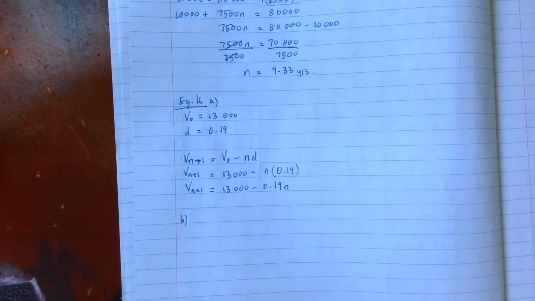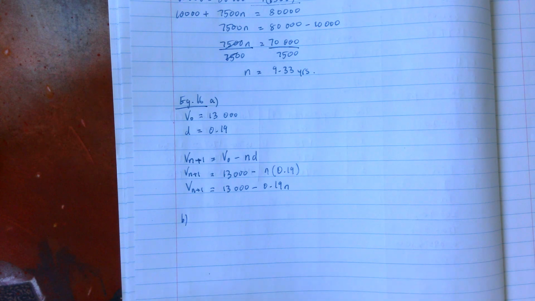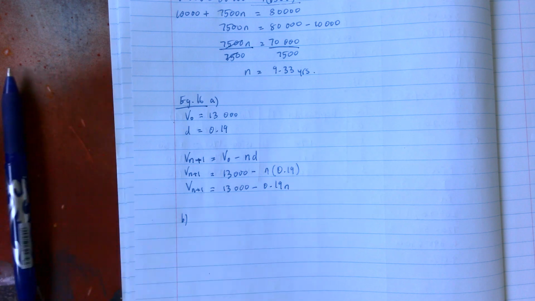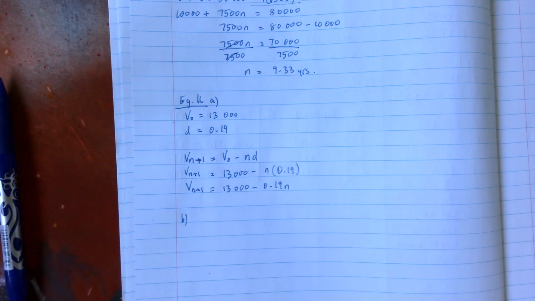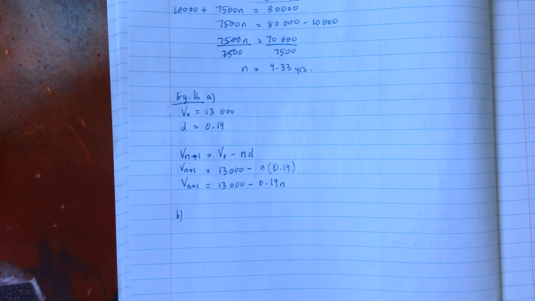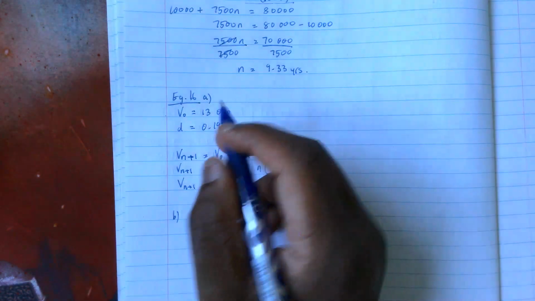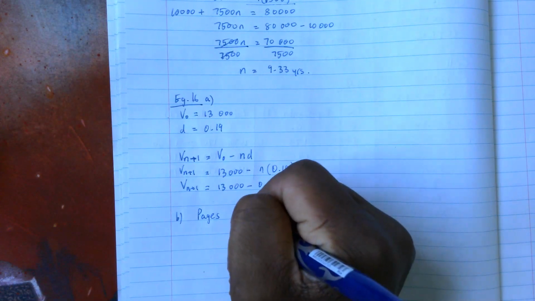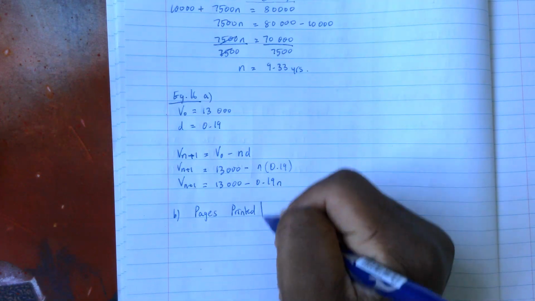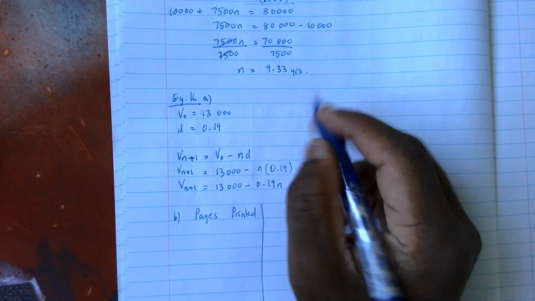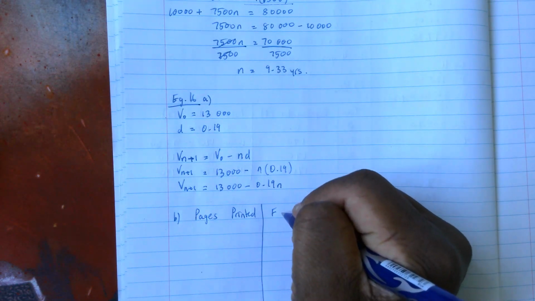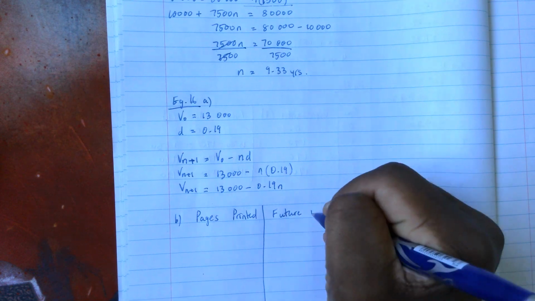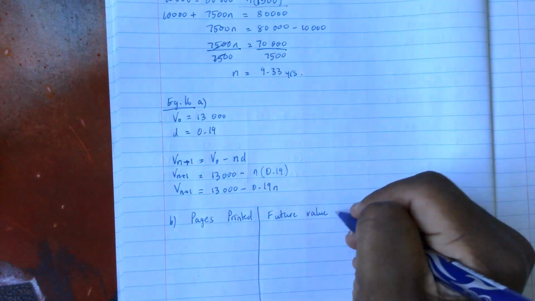So part B, generate a depreciation schedule for the photocopier after it has printed 10,000, 20,000, 30,000, 40,000 and 50,000 copies. Alright, so the easiest way to do this is I'll write down pages printed and our future value, and that will be Vn.